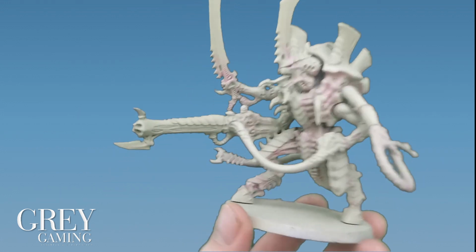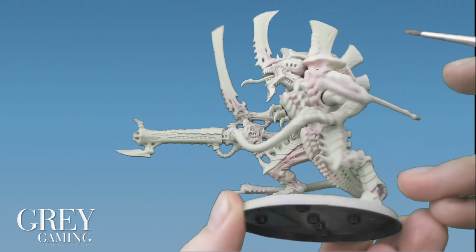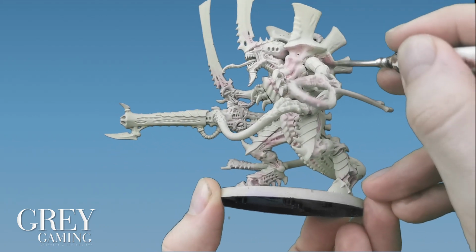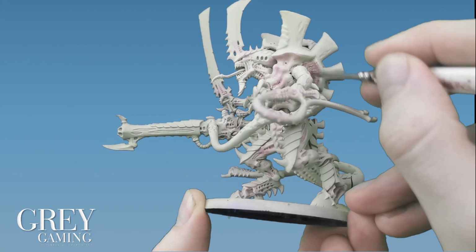Okay, so the next colour that we're going to be adding on is called Pink Horror. This is a darker pink. I'm going to use it to start with around here.